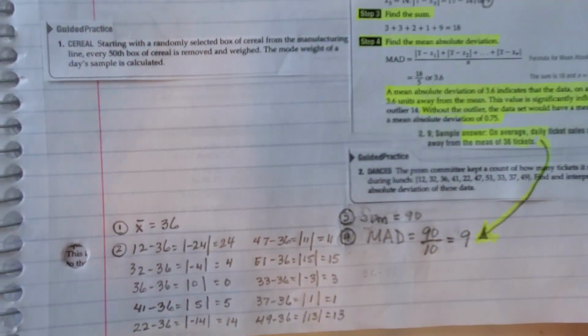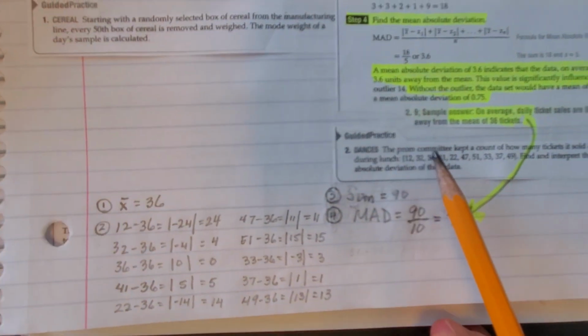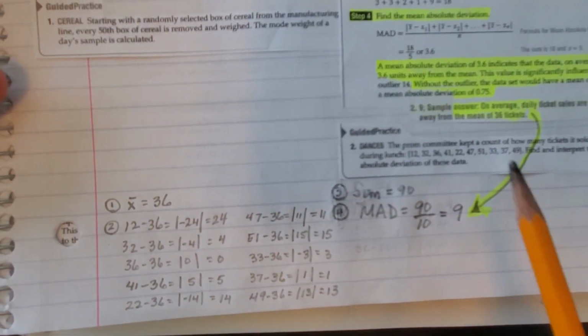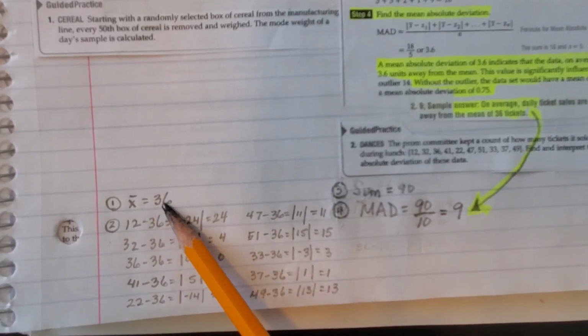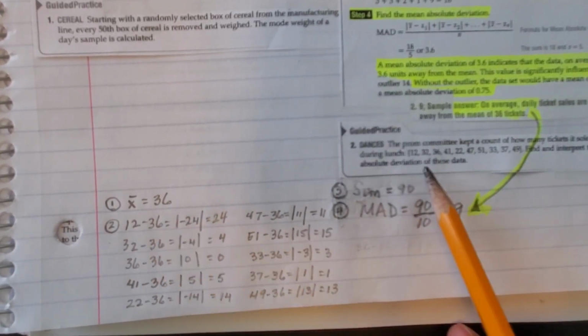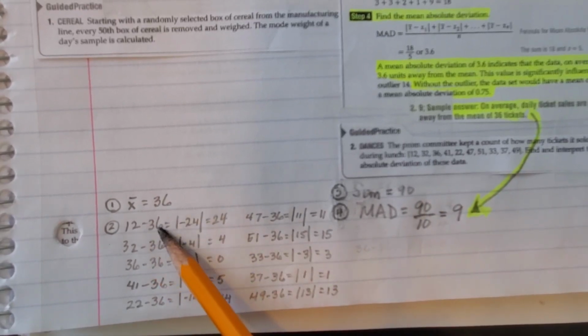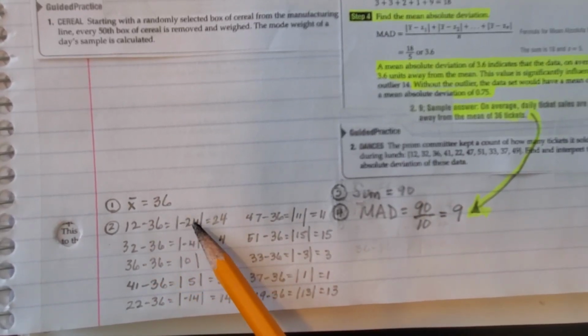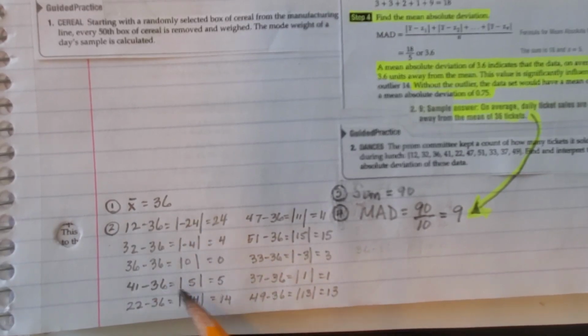Step 1 was to find the mean. So what you do is add up all the numbers. Hopefully you can see this. You add up 12 plus 32, all the numbers, and you get 360, and divide by 10 to get 36. Then you're going to take each data point and subtract 36. So 12 minus 36 is negative 24. Take the absolute value of that and you get 24. Do the same thing on each data point.